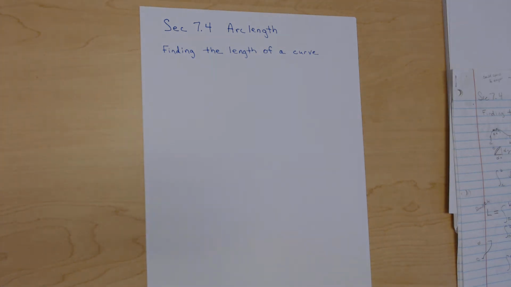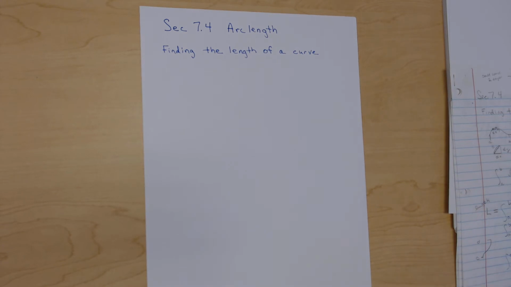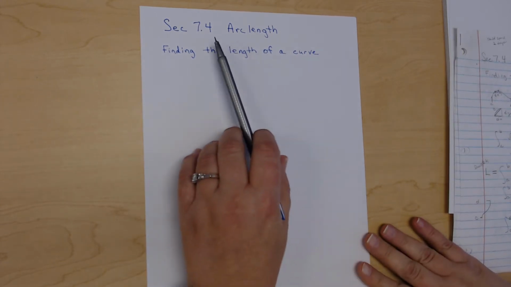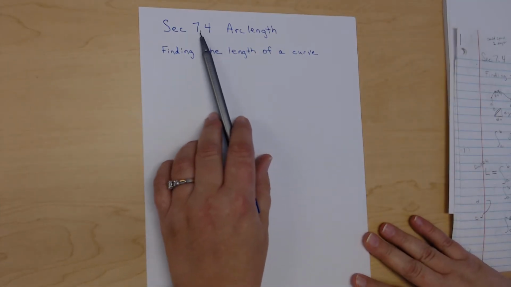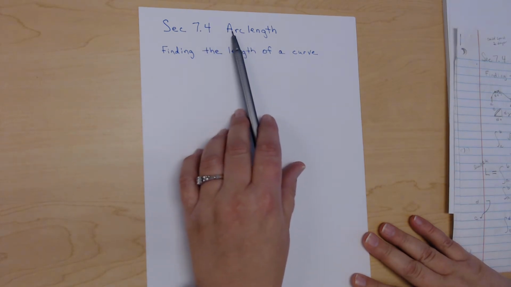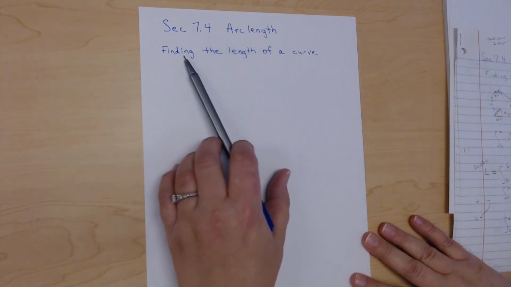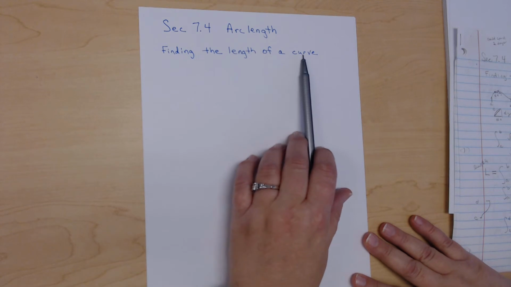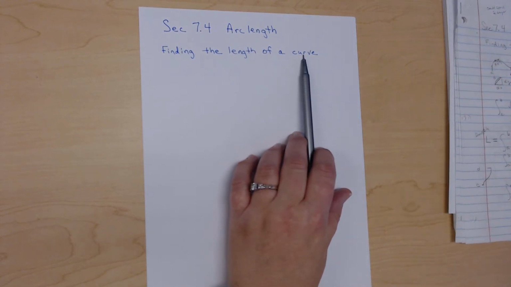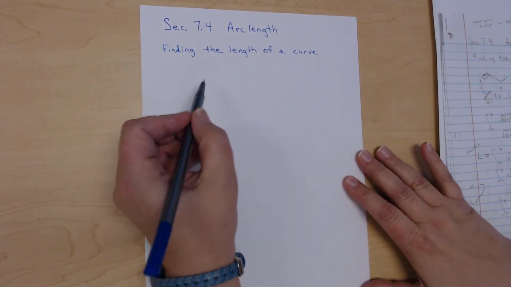All right, guys, today we're going to go back to 2 dimensions, and then in 7.5 we're going to put this all together again. But for 7.4 we're going to just find arc length, which is the same as the length of a curve. We're going to try to figure out the exact length of a curve. So let's just take a look.